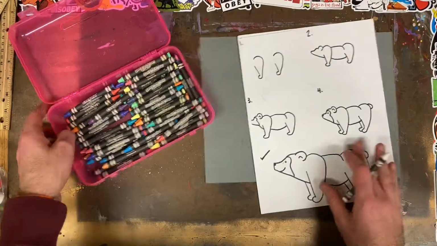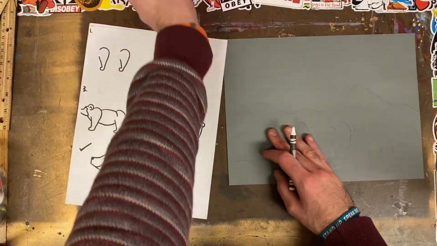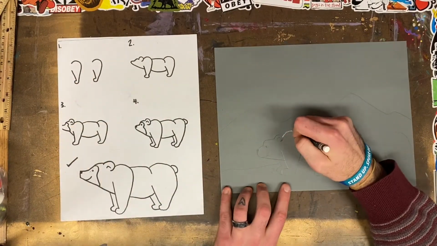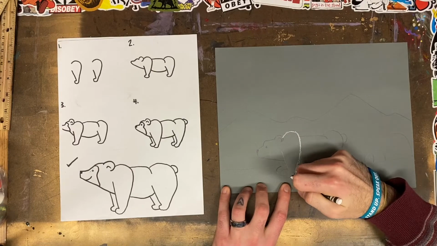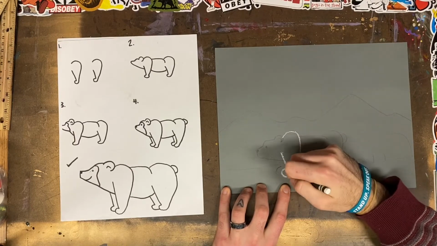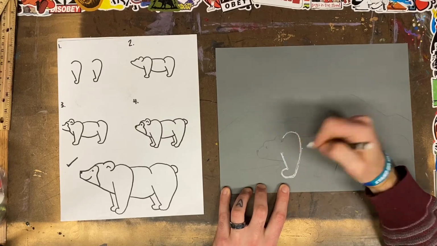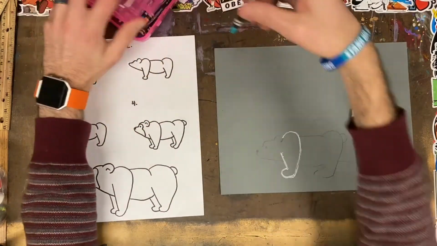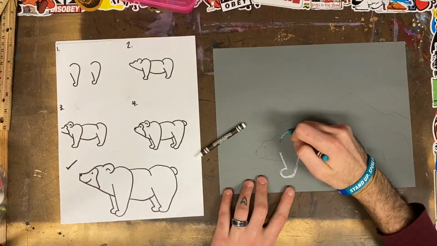Because I am using a dark gray paper, I will be using construction paper crayons to outline and color my polar bear plus my landscape. You can follow along as I go through steps 1, 2, 3, 4, and lastly 5 to draw a bear. You could follow along with me or choose any animal you'd like in place of a polar bear for your landscape.